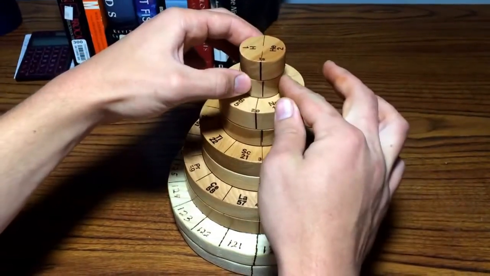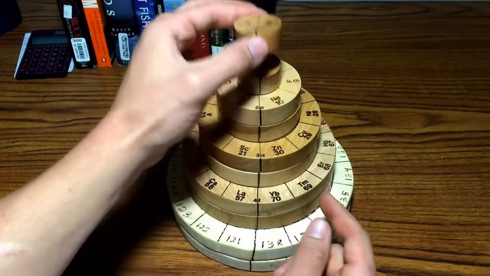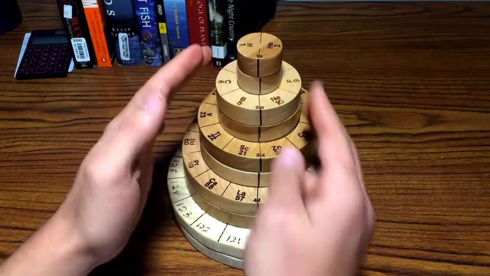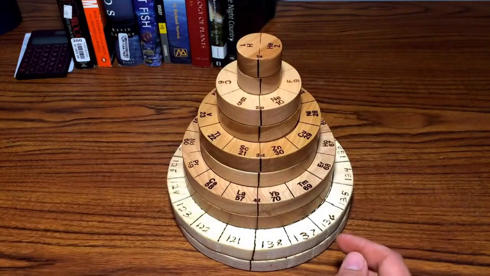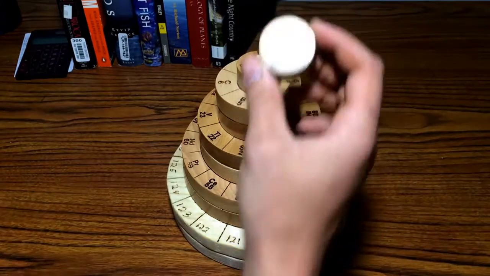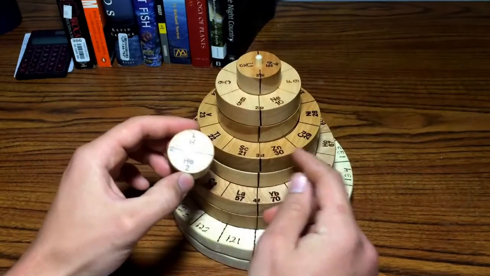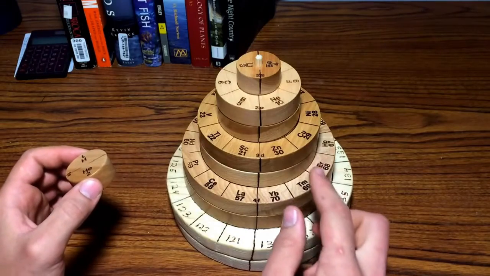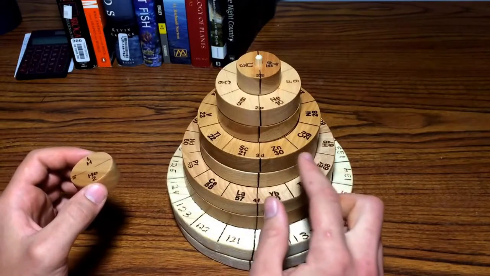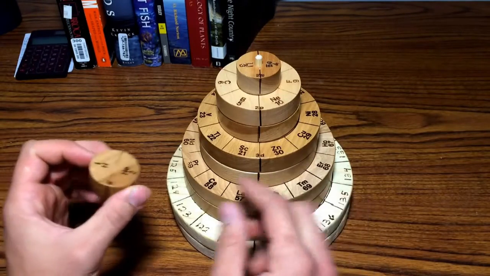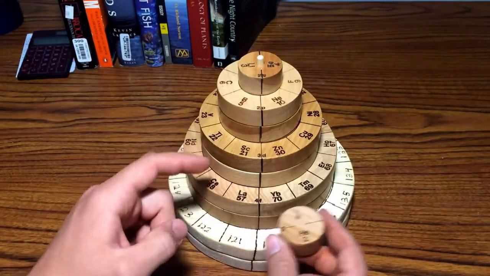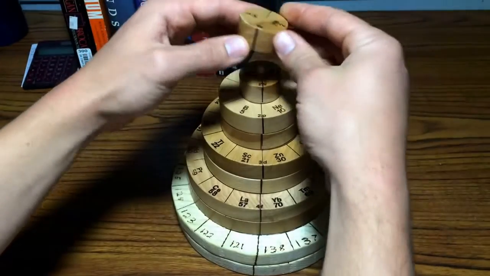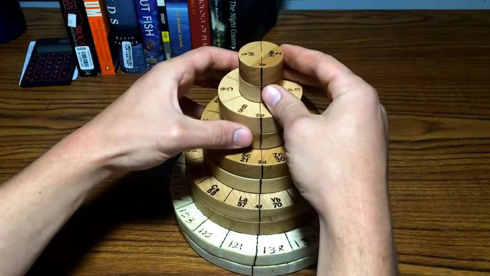The individual wooden discs, so one of these is a period, and the set of two of them that are the same size are called a tier. And each of the elements takes up the same amount of space. That's something kind of weird. I'm not quite sure how it works out as good as it does, but it works out. So hydrogen has the same area as zinc or any of these other ones. All of the elements have the same area.